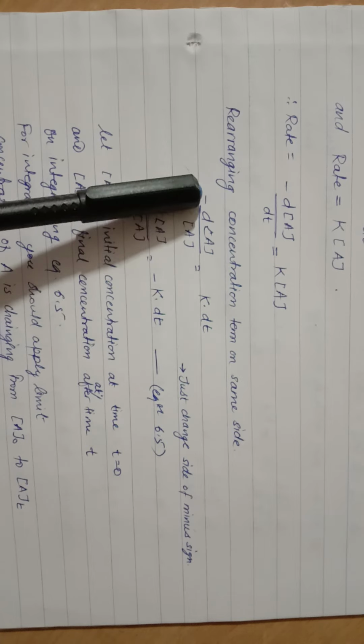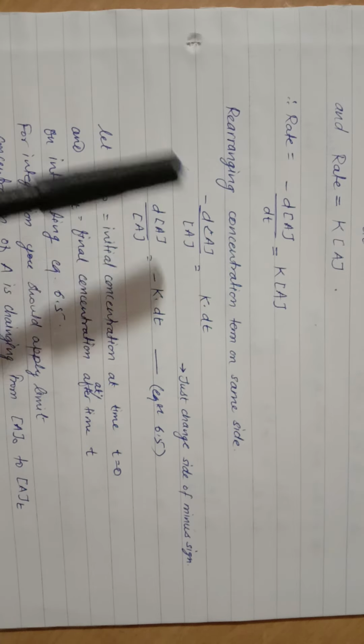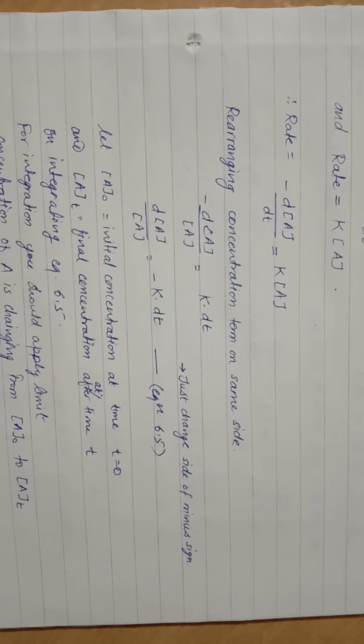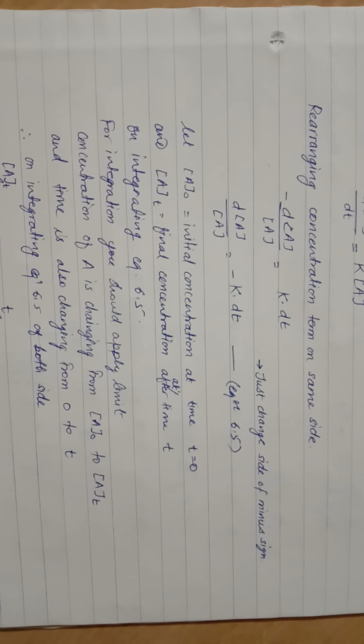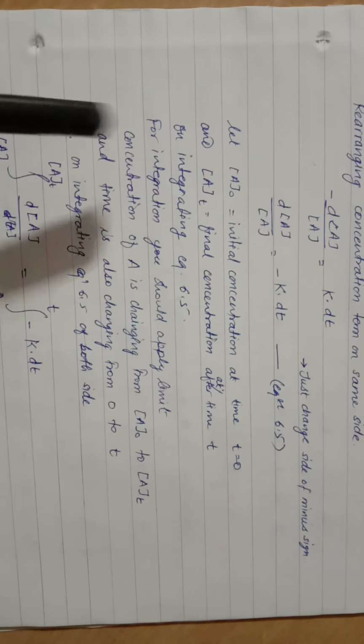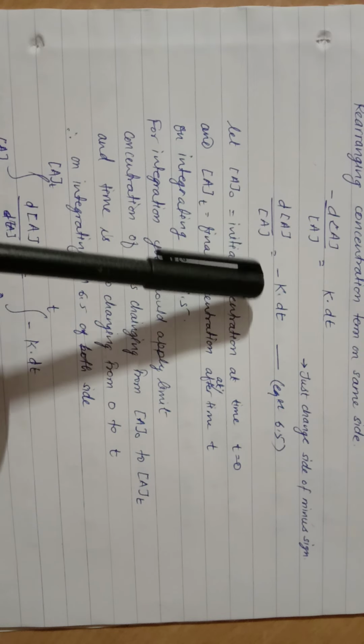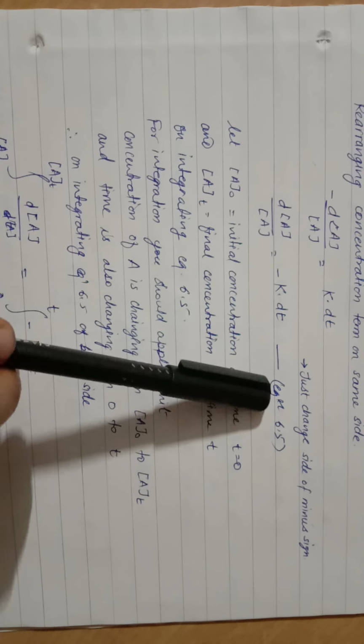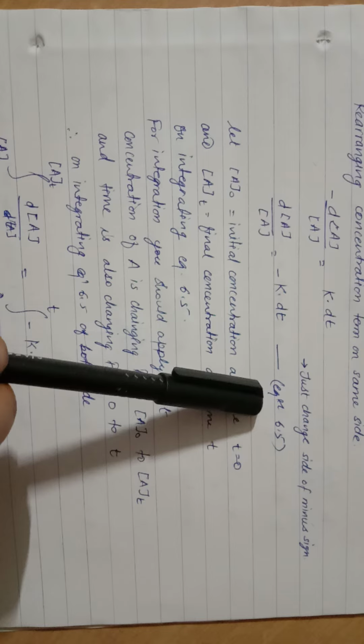Now this minus sign will come to the other side. You can change the sign on the right side. You will get this equation: d[A] upon [A] is equal to minus k into dt. This is equation number 6.5 in your textbook.